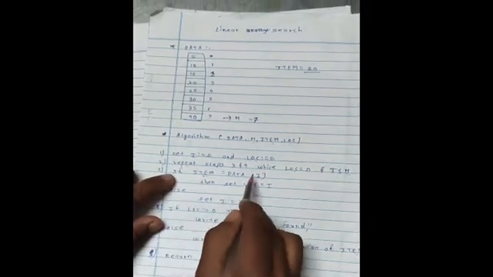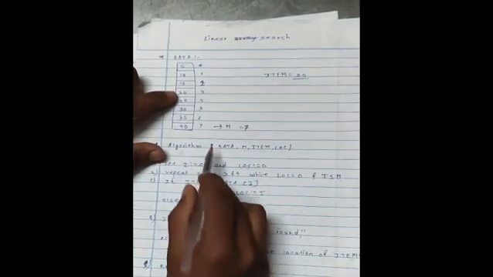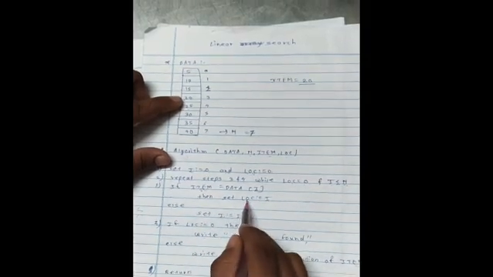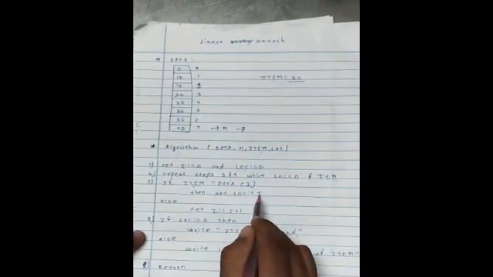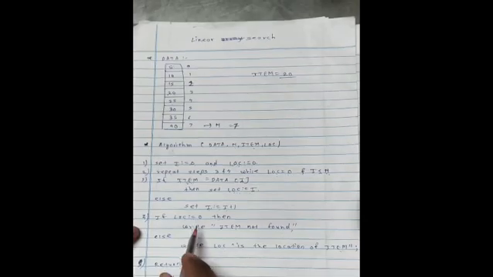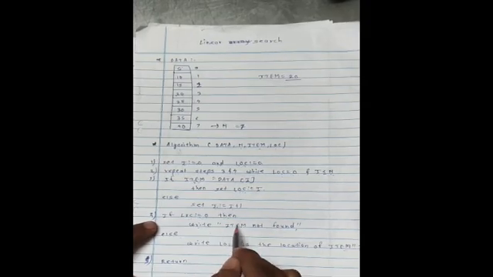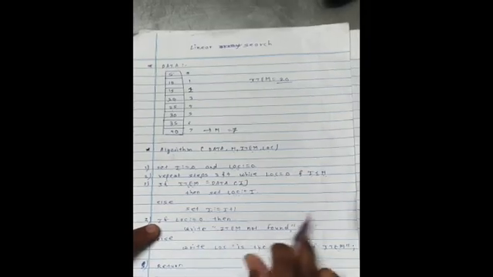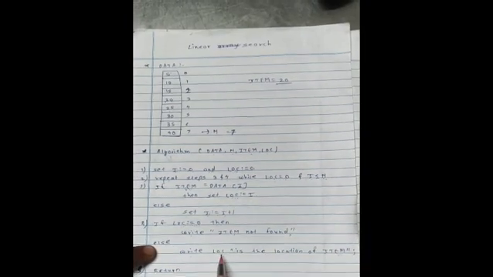If item 20 is equal to data of I, now I is 3 and data of 3 is 20, this is true. Then set loc equal to I. Now I is 3, so set loc equal to 3, and the else block gets ignored. Now the fourth step: if loc is equal to 0, then write item not found, but our loc is 3, so ignore this block, else write loc is the location of the item. Write: 3 is the location of the item.